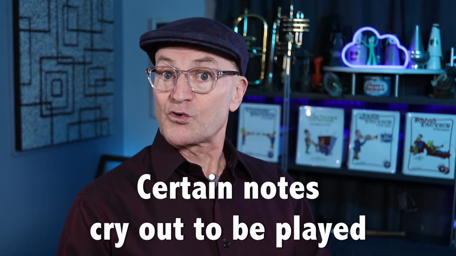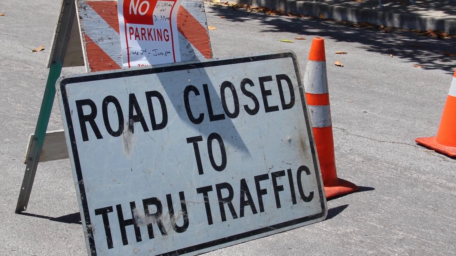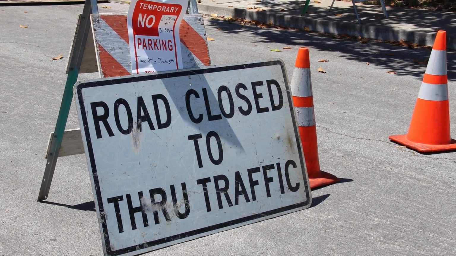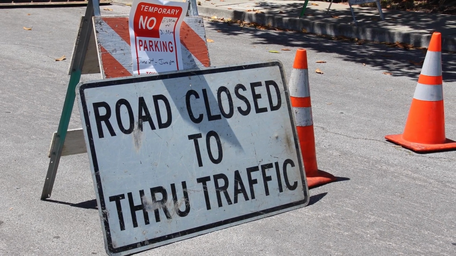For someone who's fluent with the language, there are certain notes that cry out to be played. When we prohibit ourselves from playing those notes, well, that acts like a roadblock to creative thought. It's like coming up on a detour sign. When you can't go where you'd normally go, you have to find alternative routes, and they might be less efficient or effective. As an improviser, being blocked from certain notes that I instinctively want to play stops me in my tracks, and you may be able to hear when that happens.